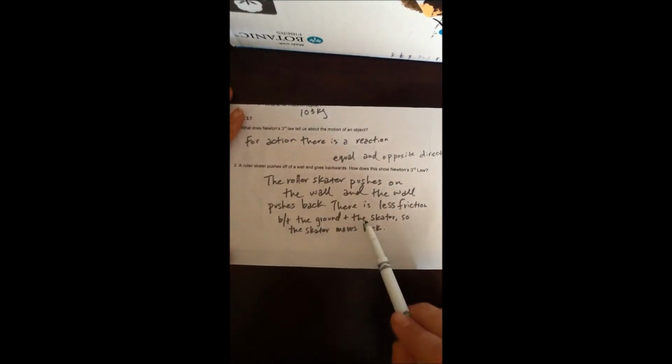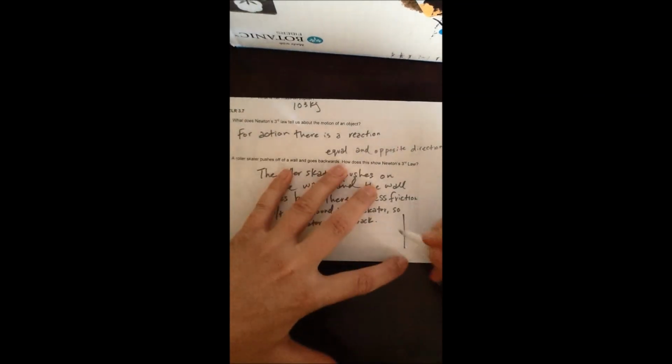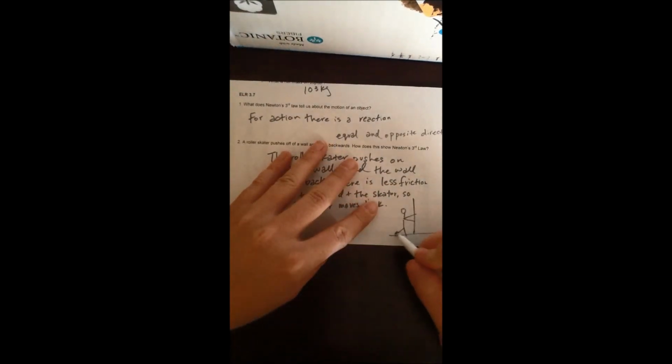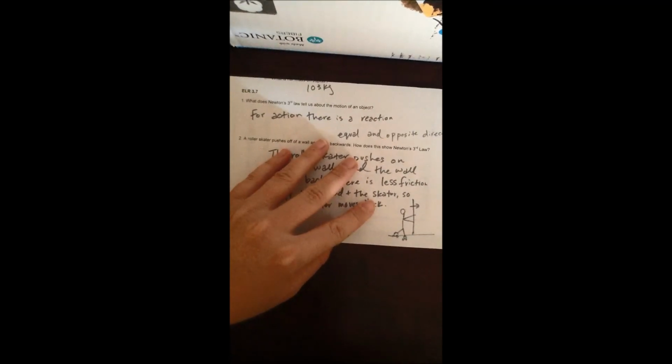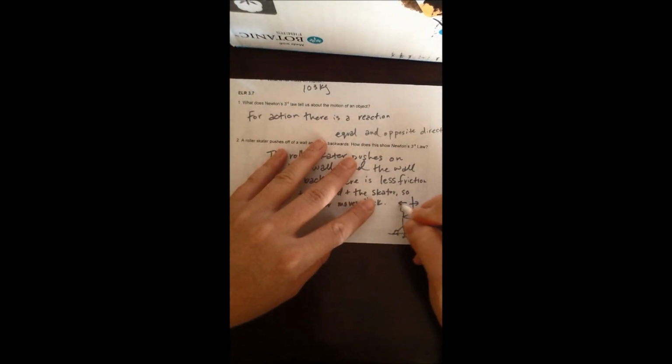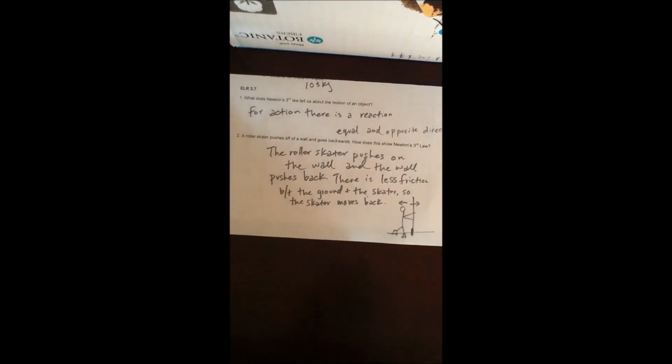There's less friction between the ground and the skater than there is between the wall and the ground because the wall's stuck. So the skater is what moves back. Although, when that skater pushes on the wall, I gotta give him roller skates, there's some force on the wall. The wall feels the force. It's just the wall is stuck to the ground. So because it's stuck to the ground, it stays put, and that's why you don't see it move. Okay? But then the wall pushes back on the skater, and that's why you see the skater going backwards.